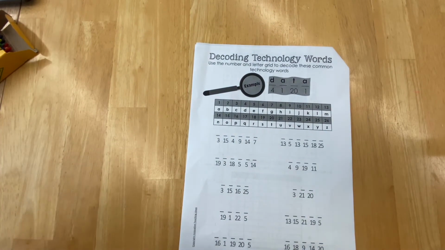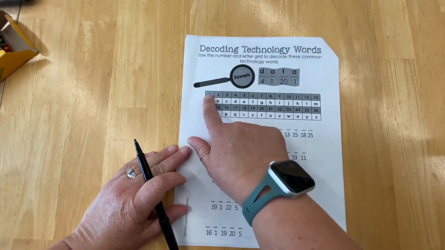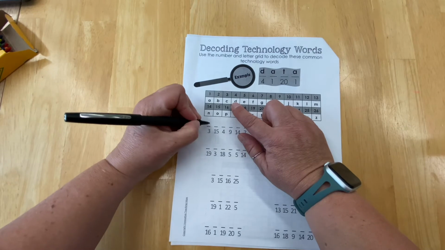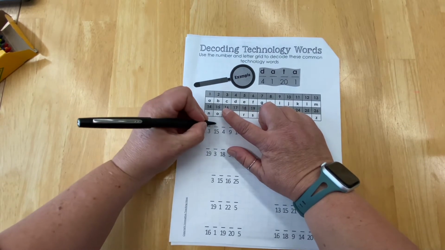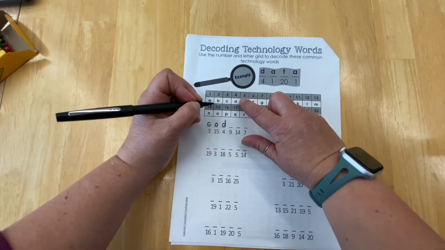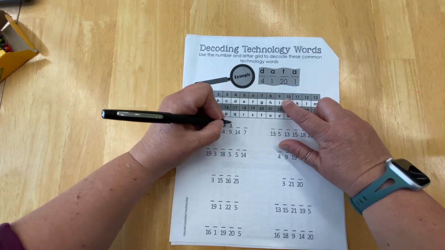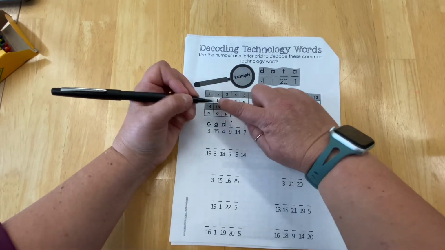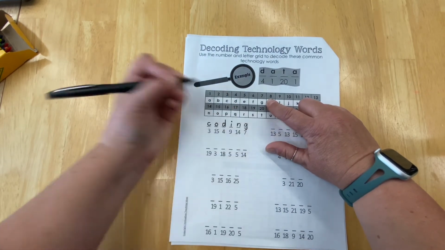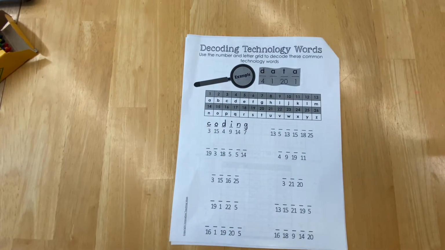This one says Decoding Technology Words. This one is like you're a detective, and you'll see that there's numbers at the top and they correspond with a letter. So you'll find the number and then look at the letter that is underneath it. I'm moving fairly quickly on this, I realize, but you'll probably see what I'm doing. I find the number and then I put the letter that's under it onto the page, and I already have solved the first coding word. Continue solving all of these coding words by using the numbers and letters.